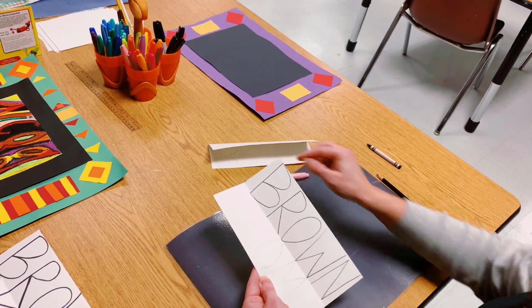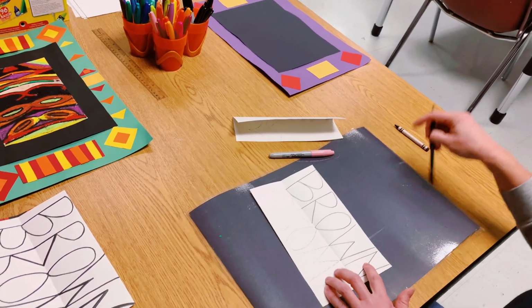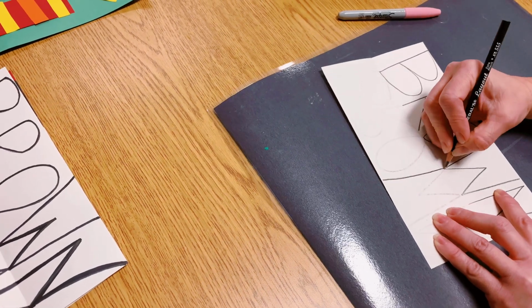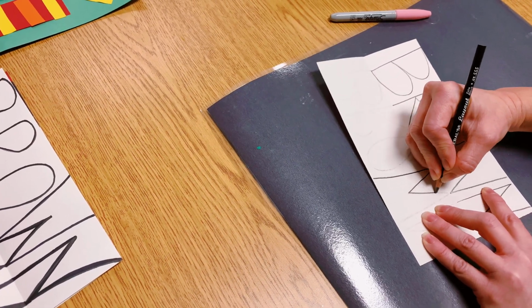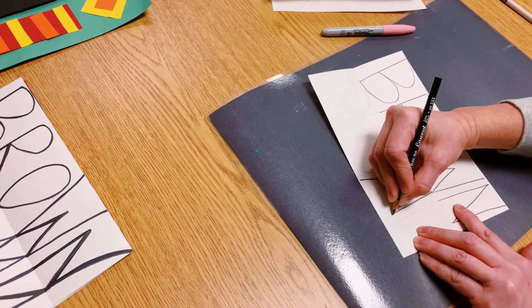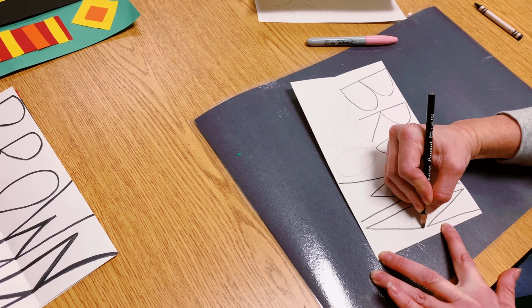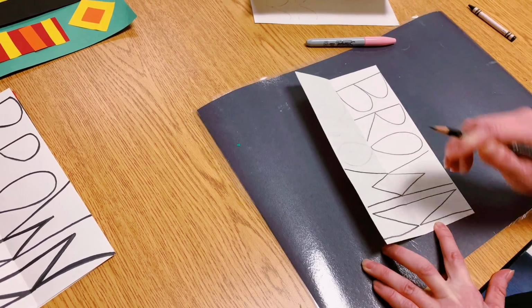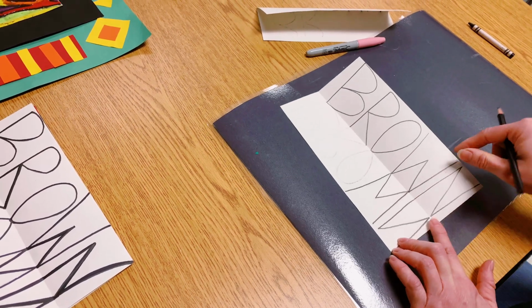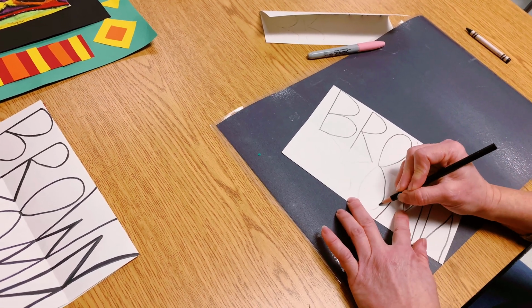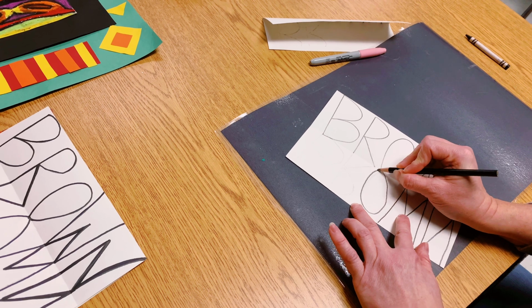So what we do is when you start to see those lines, you're going to take your pencil and go over them and make them darker. So you're going to see that transfer of the pencil or the crayon onto the other side, and it's going to be a mirror image of the letter I first drew. And we just go right over those lines.